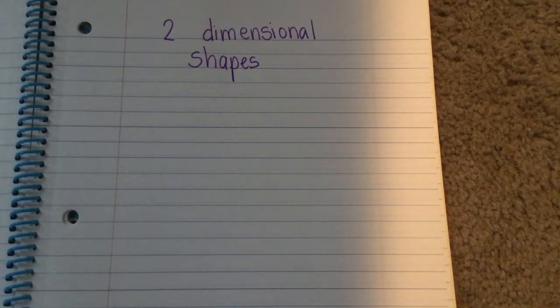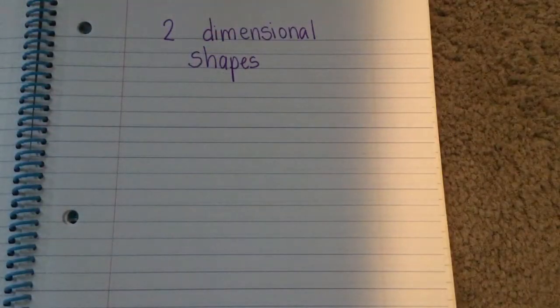Today we are going to talk about two-dimensional shapes. In case you forgot, two-dimensional means that it's flat. Three-dimensional shapes are higher. Two-dimensional shapes are flat. So we're going to look over some of the different kinds of two-dimensional shapes we're going to talk about in first grade and talk about what makes some of them different and special.